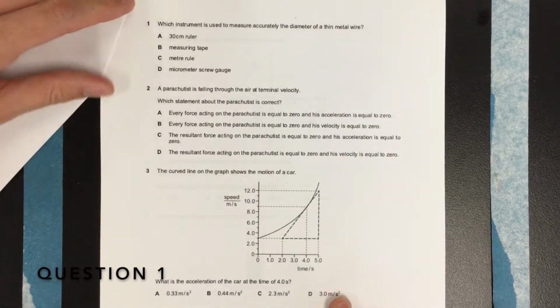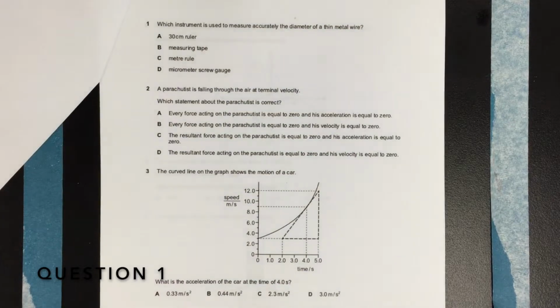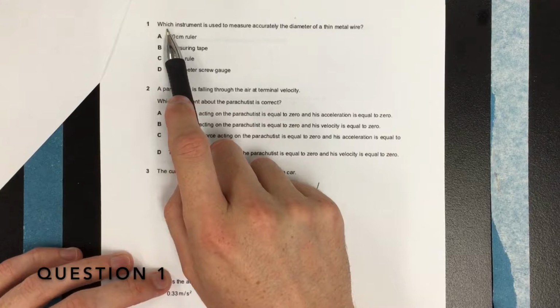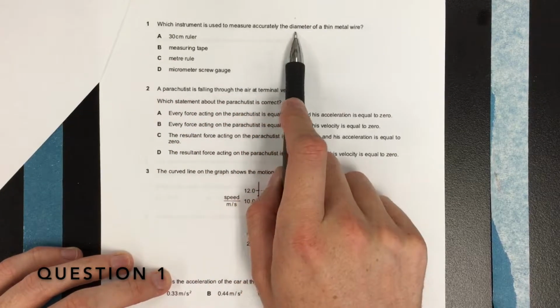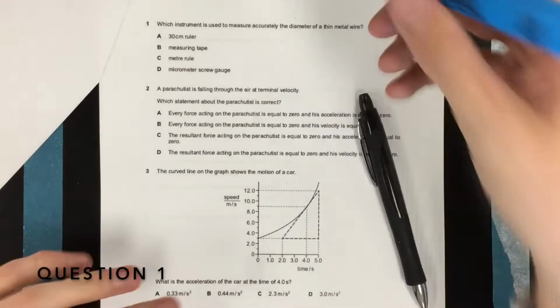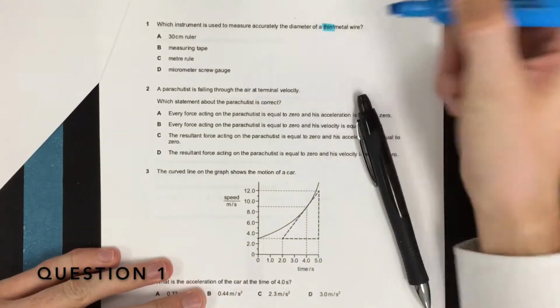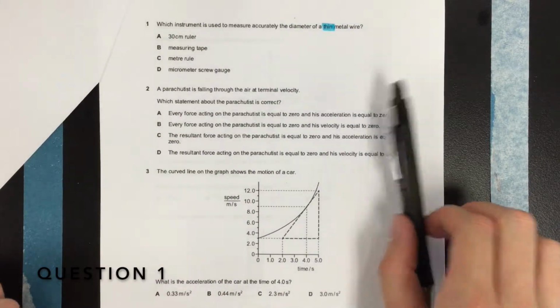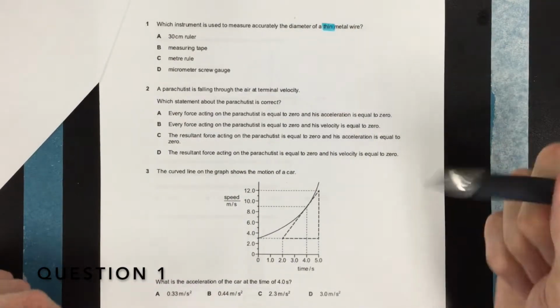So question 1 is not actually about any physics content, it's about physics equipment. So it's the way you engage with the practical. The question asks: which instrument is used to accurately measure the diameter of a thin metal wire? The key word there being that it is thin. If it's thin, we are talking smaller than millimeters, because most wires are about 1 millimeter in size.